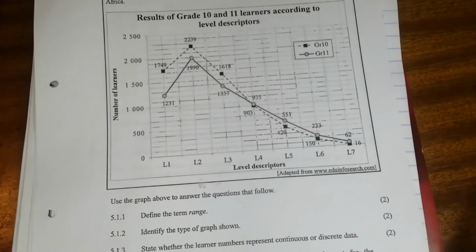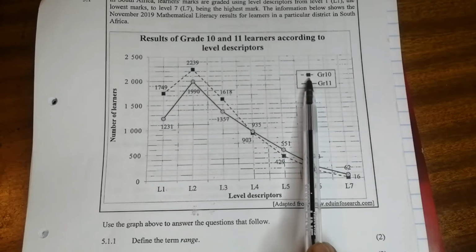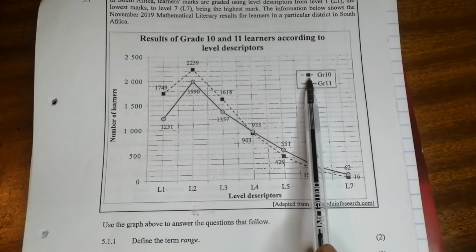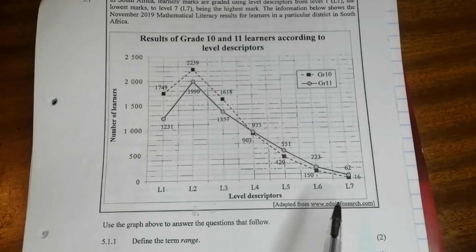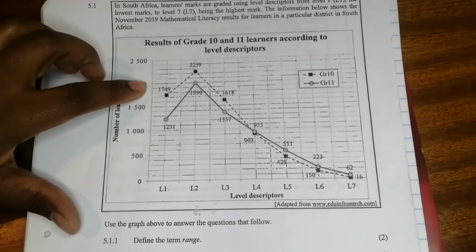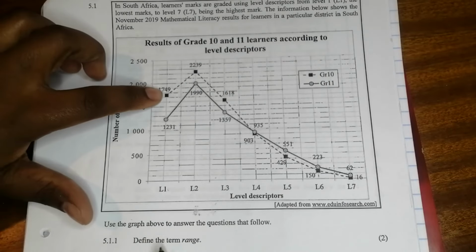We go to our line graphs, right? We look at the key. The key is telling us the grade 10 learners is shown by the squares, right? So the colored in squares is the key for the grade 10 learners. So we're going to go to the grade 10 learners. So how many of them sat for the examination?